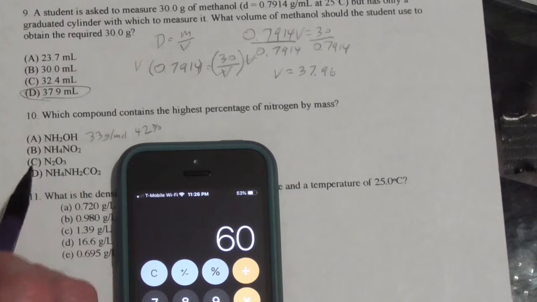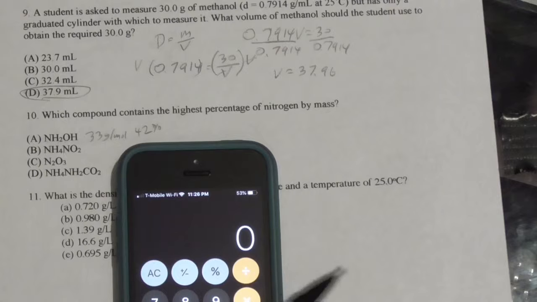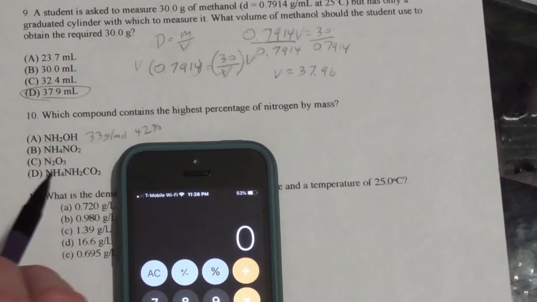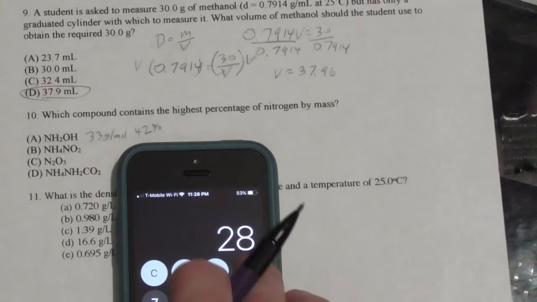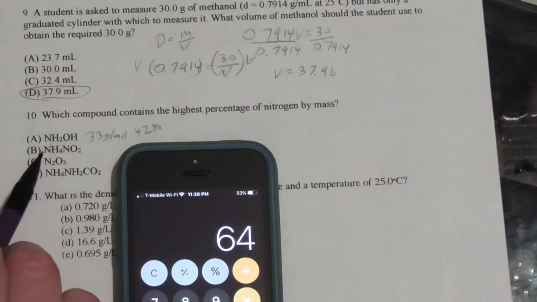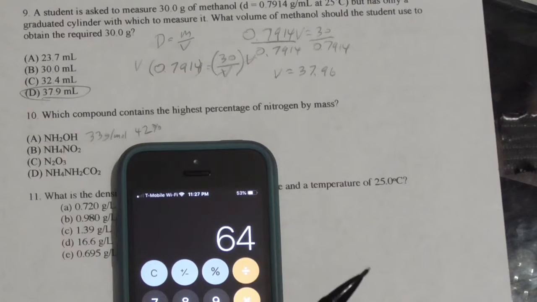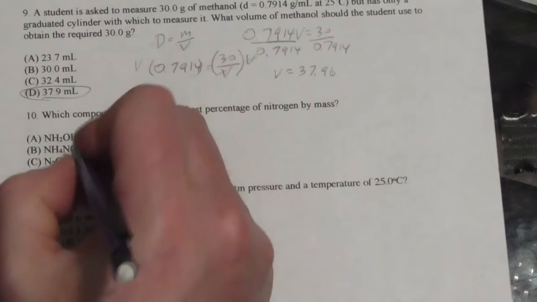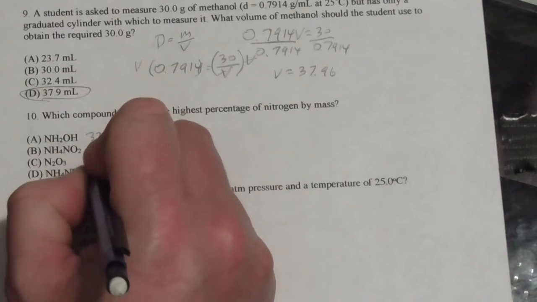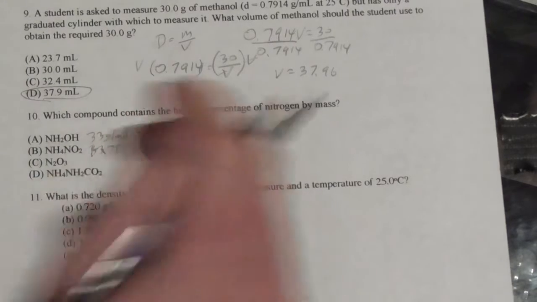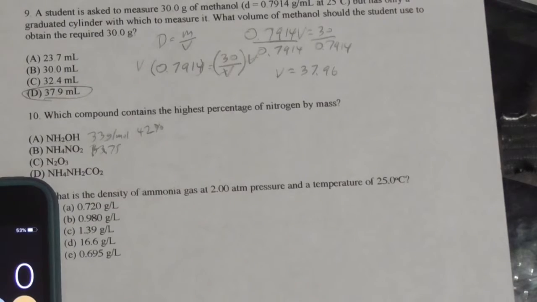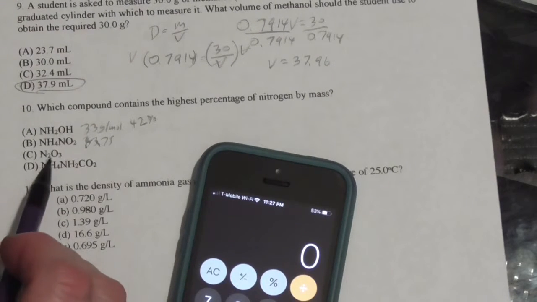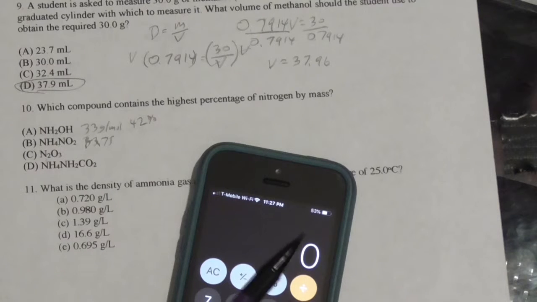And then I have 4 hydrogens, that's a total of 4, so that's a whole 64. 28 divided by 64, the amount of nitrogen divided by the total times 100, gives me 43.75.